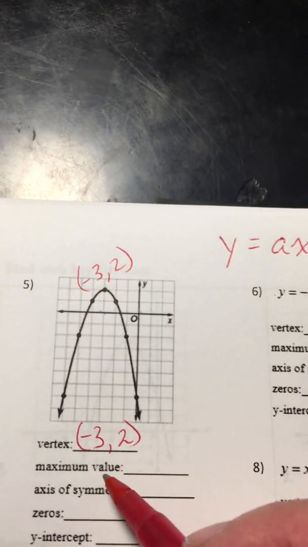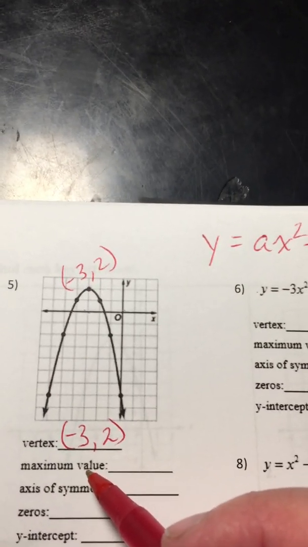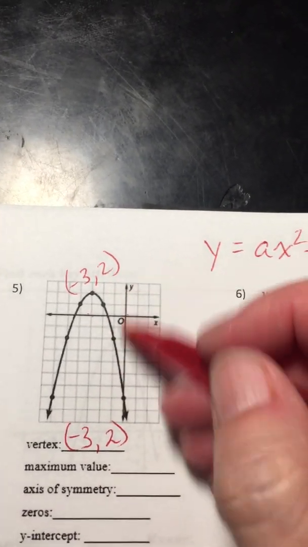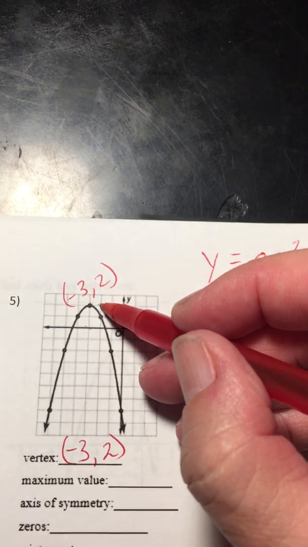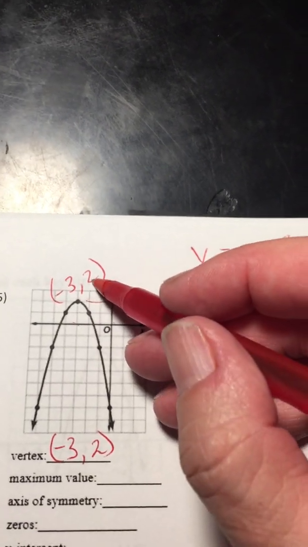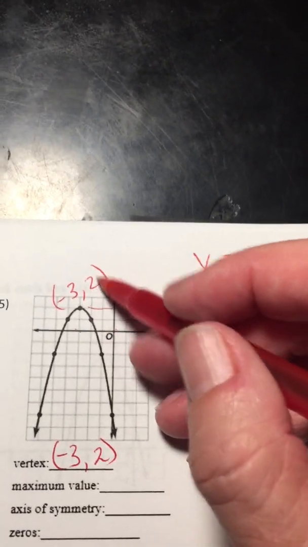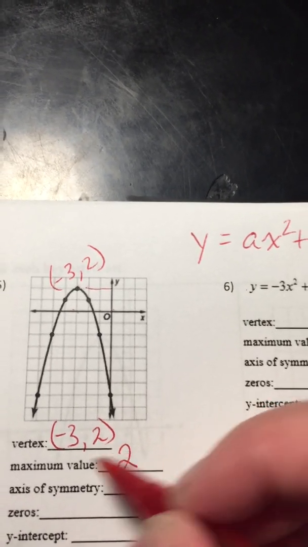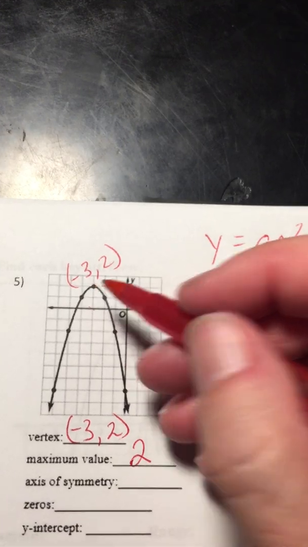When they ask you for the maximum value, they want to know the highest number that this thing goes up to. So max is y numbers. Y's go up and down. So what's the highest number it goes to? If you want to come across to here, you can, but you can see it right here in the vertex. That y number in the vertex is your maximum number. It is a 2. And it is a maximum because it is the highest point up here.